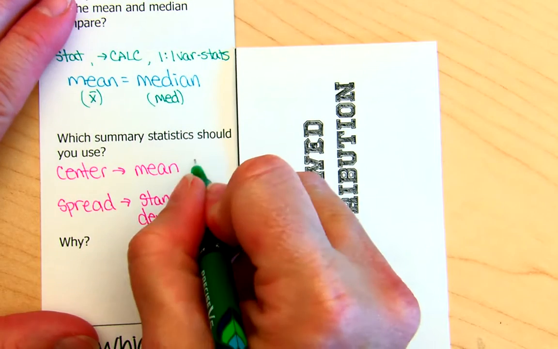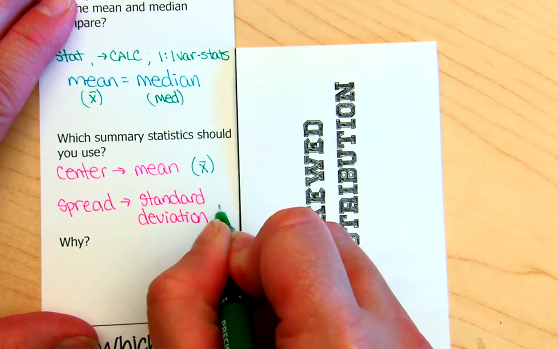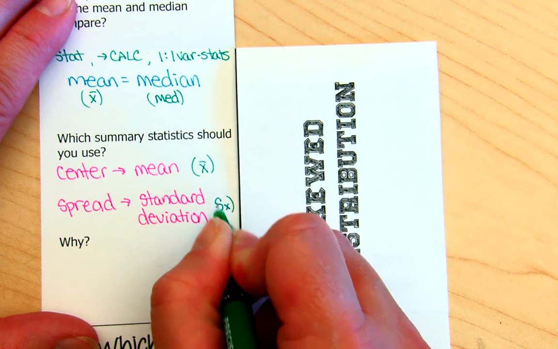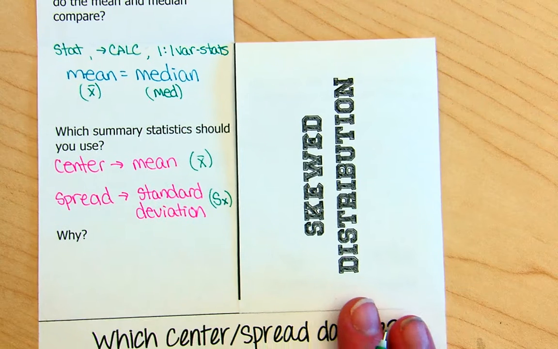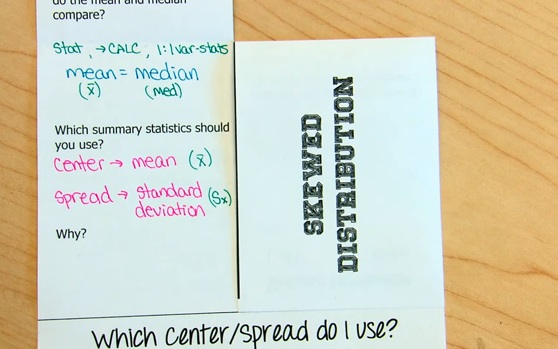Again, on the calculator, this is going to be x bar, and this will be Sx. So it's going to give you those values.